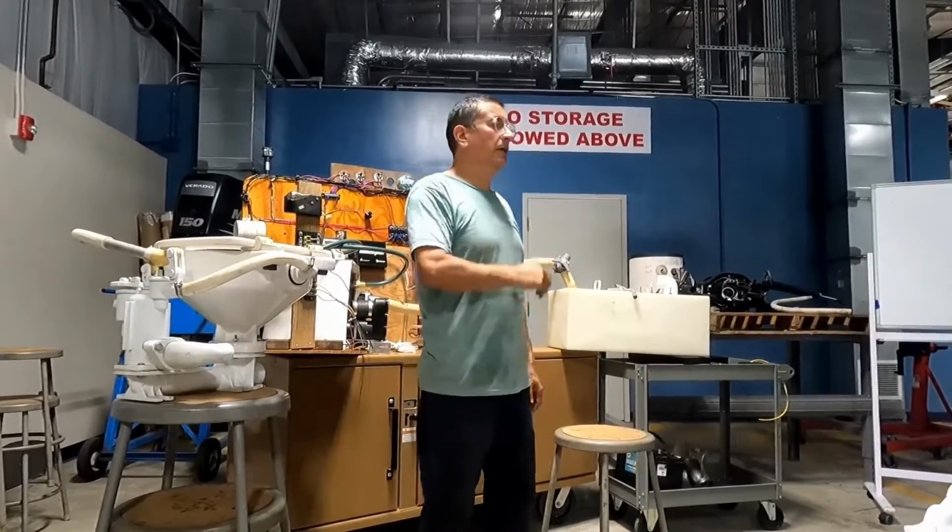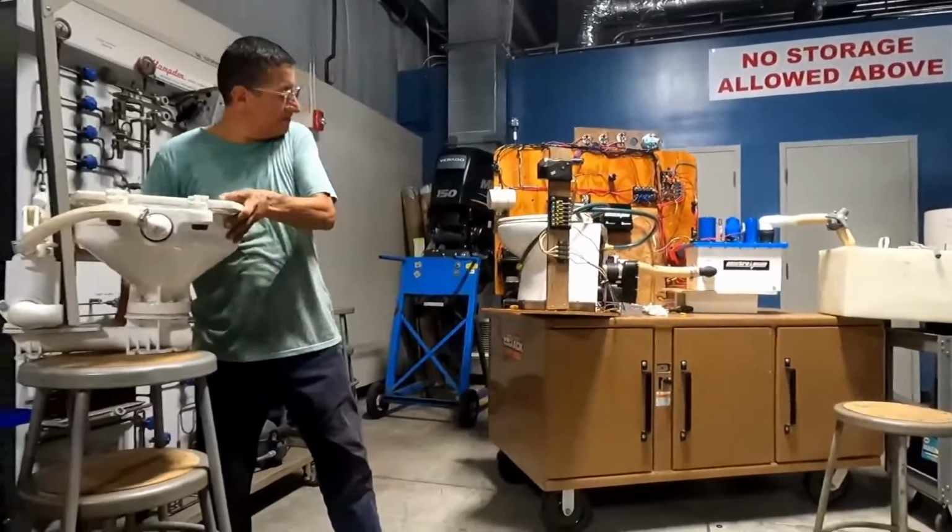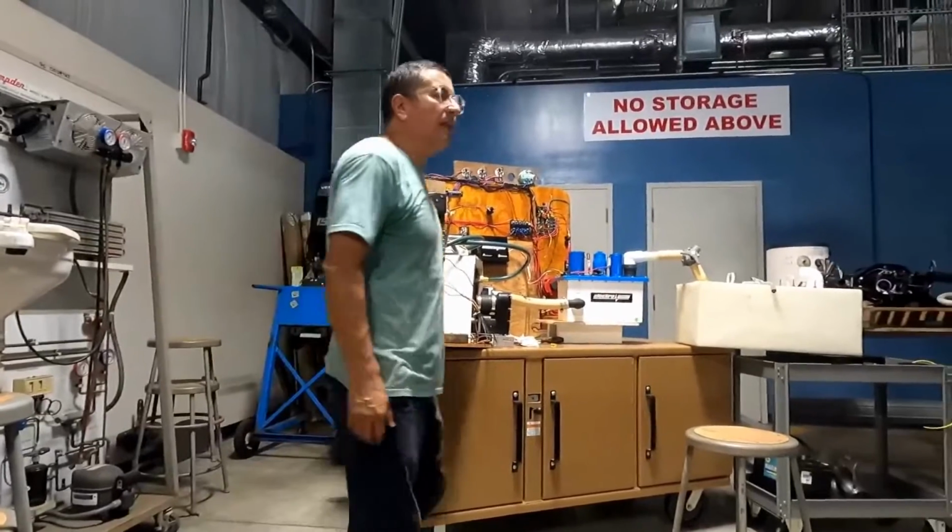That's the manual toilet. Now we are going to talk about this: an electric toilet.